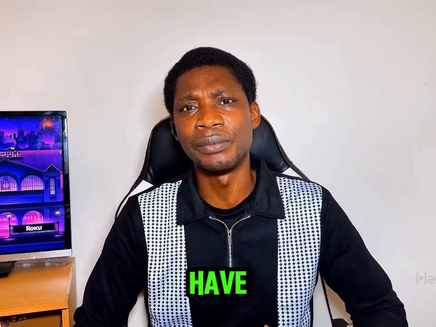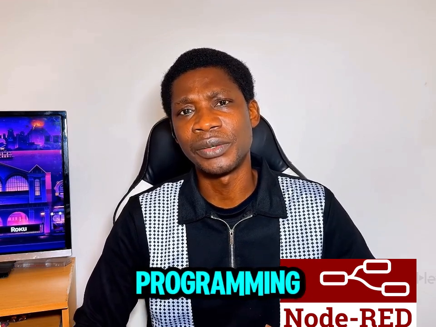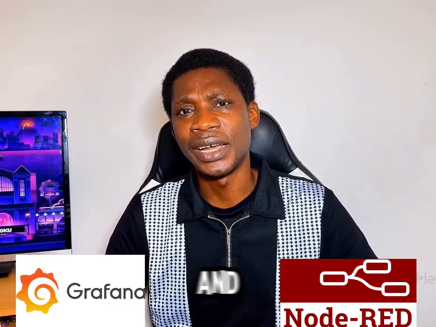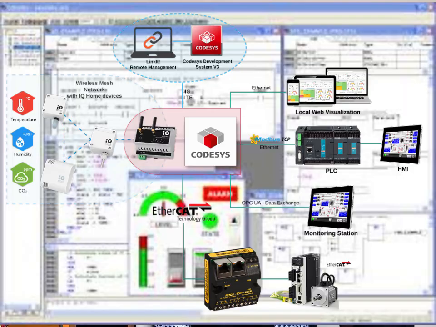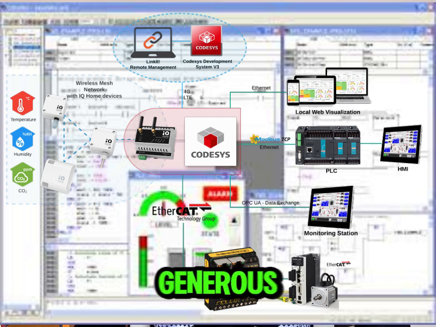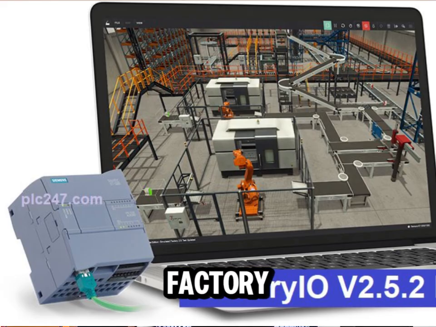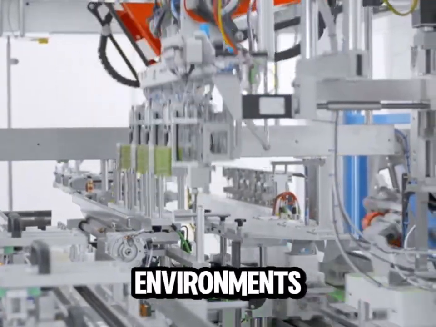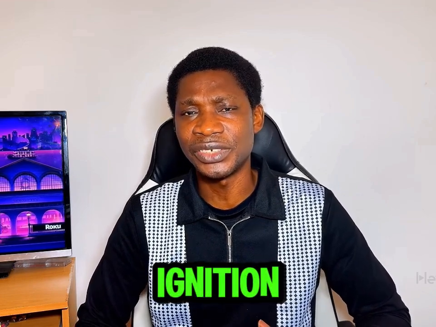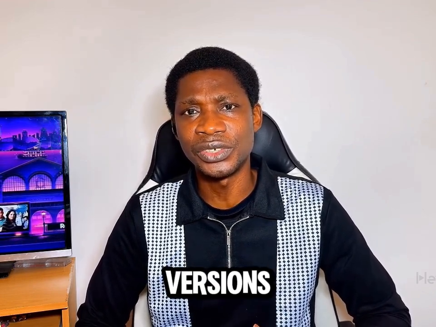Beyond OpenPLC, you have platforms like Node-RED, which offers visual programming for IIoT and edge integration, Grafana and InfluxDB, which allow you to log, visualize, and analyze process data, MQTT brokers like Mosquitto for lightweight messaging in distributed control systems, and CODESYS, another industry-recognized environment that has a generous non-commercial license. There's also Factory I/O, a 3D simulation tool where you can build and test PLC logic in realistic virtual industrial environments. Even ScadaBR, mySCADA, and Ignition SCADA offer community or trial versions that are useful for building real-world control dashboards.